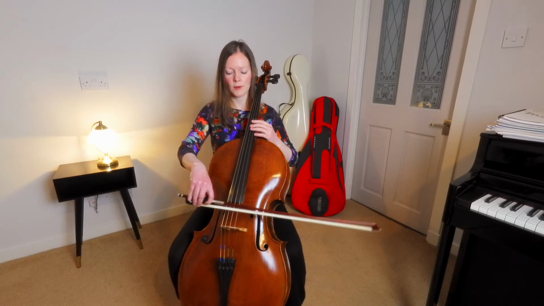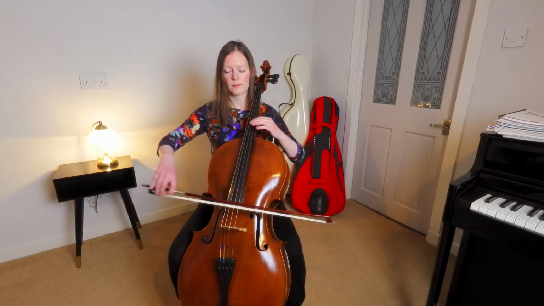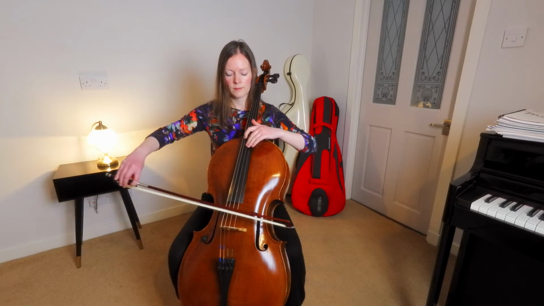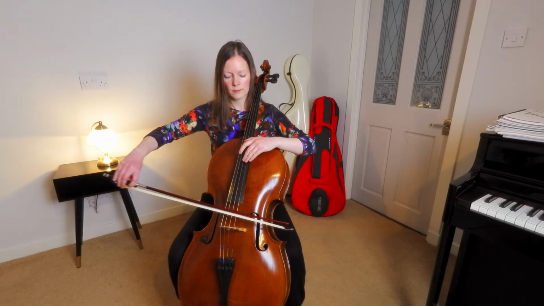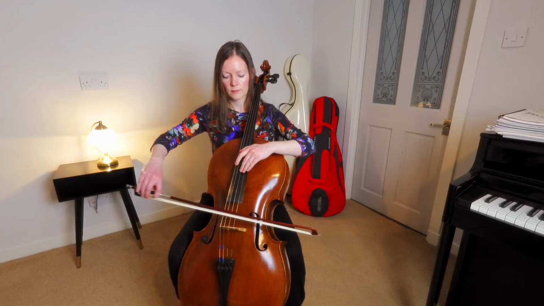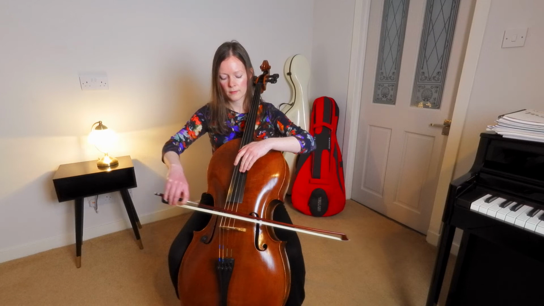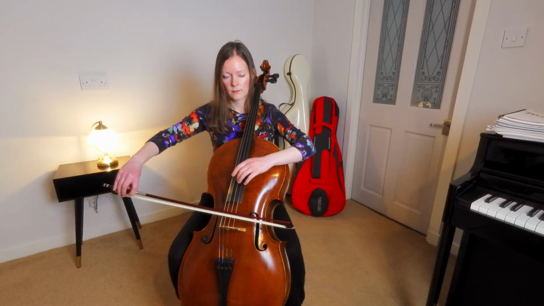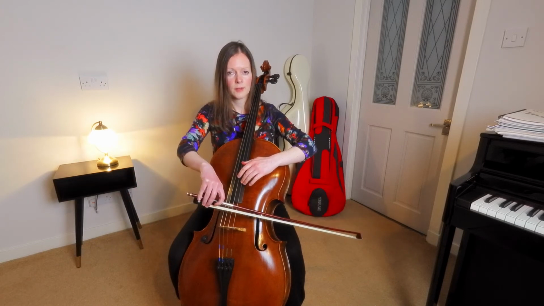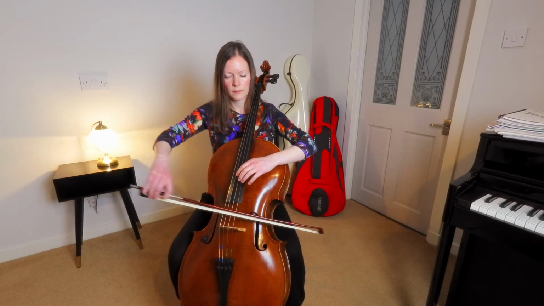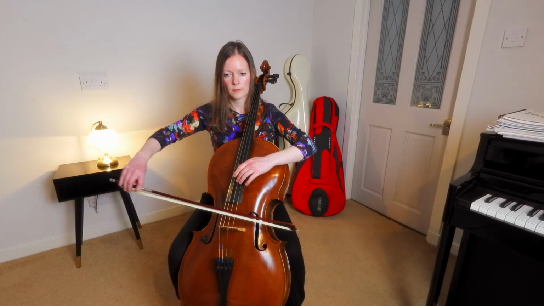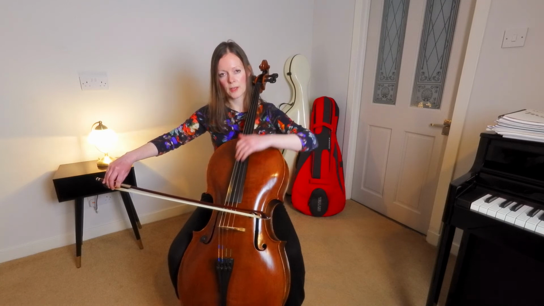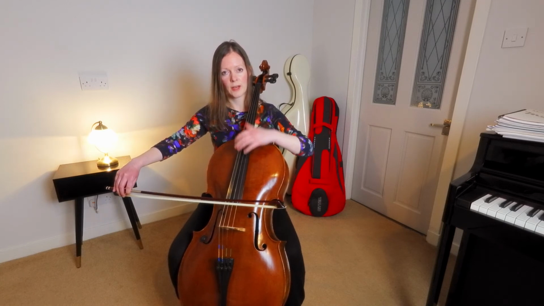So I'll just play up the D string, A string, so there are natural harmonics, where you just touch the string, actually all over the cello.